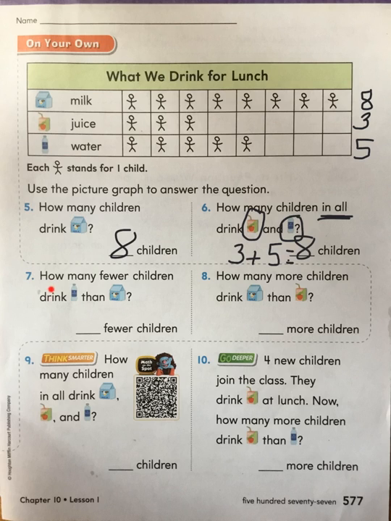Now let's look at number 7. How many fewer, key word, how many fewer children drink water than milk? Remember, fewer means less, a smaller number. So we're looking at water and we're looking at milk. So let's see. We have water, which is 5.